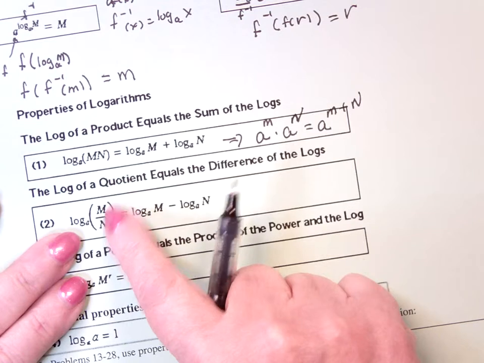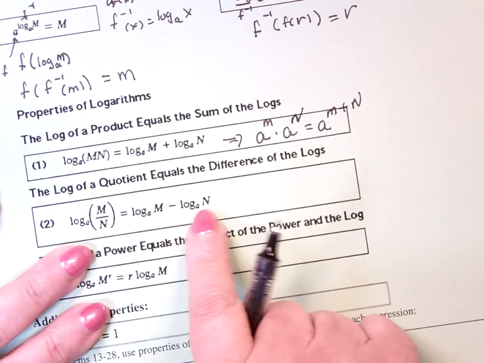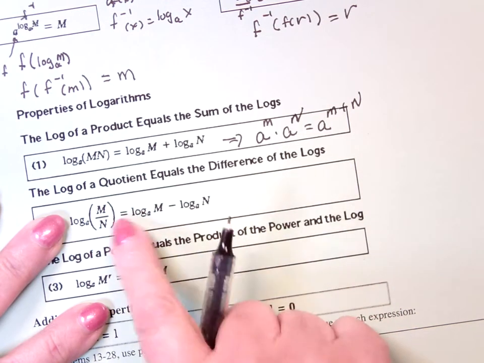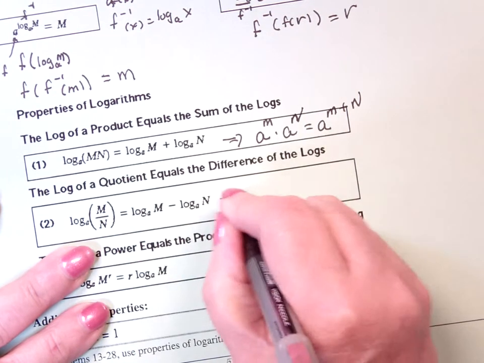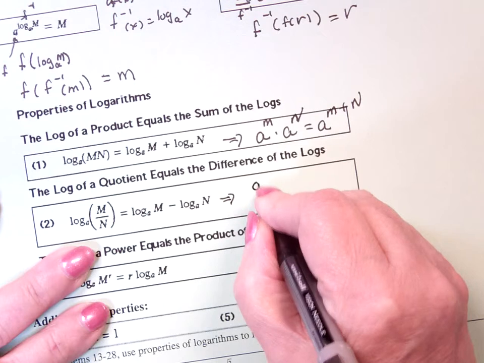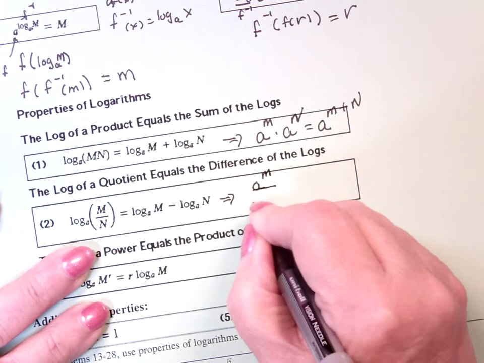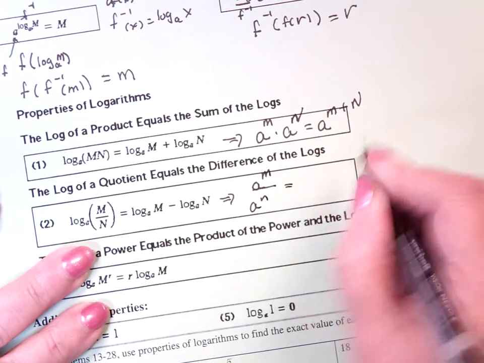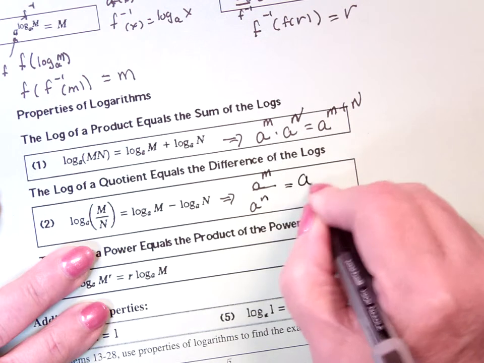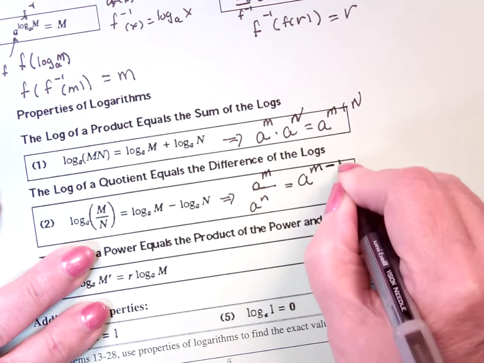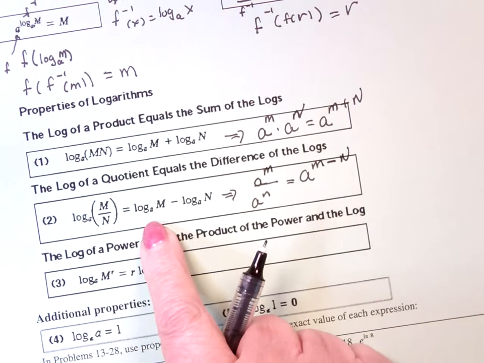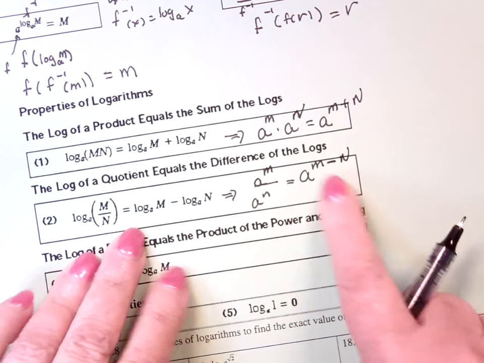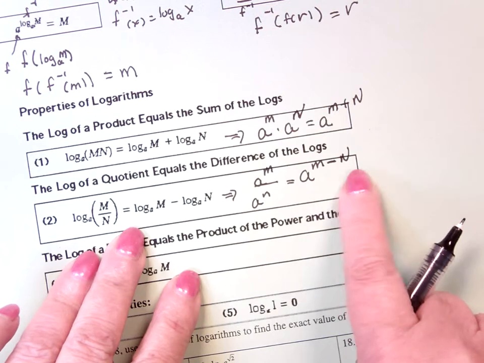This one is log base a of m divided by n, and you're going to subtract the two logarithms. The log of the numerator, subtract the log of the denominator. It's related to this property of exponents. It says that a to the m over a to the n is equal to a to the m minus n. Again, I'm subtracting two exponents. The logarithm is an exponent, and so you're subtracting the two exponents.